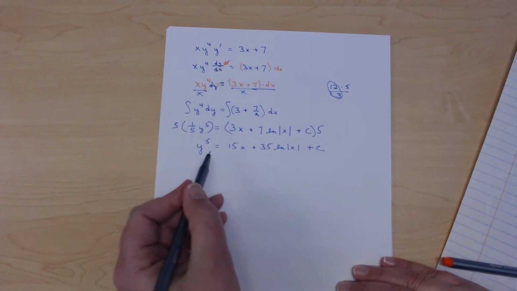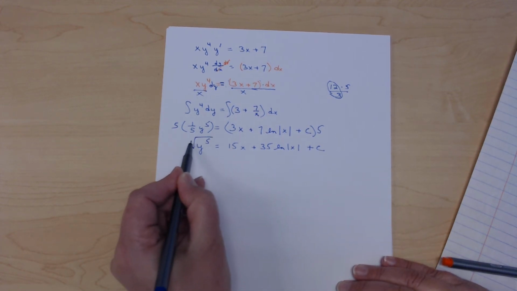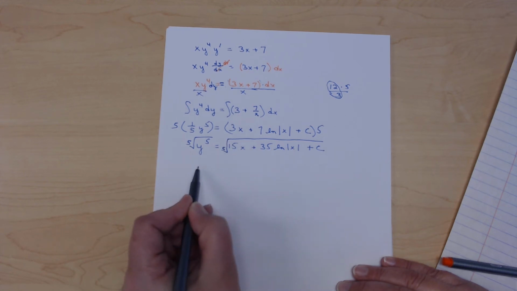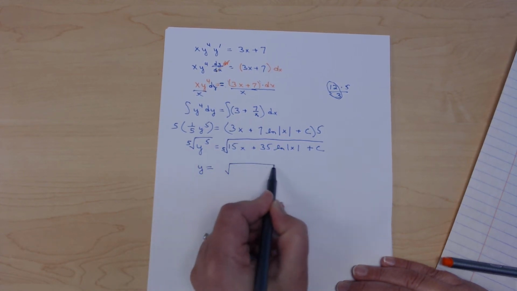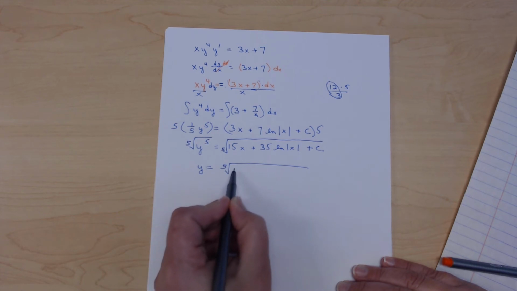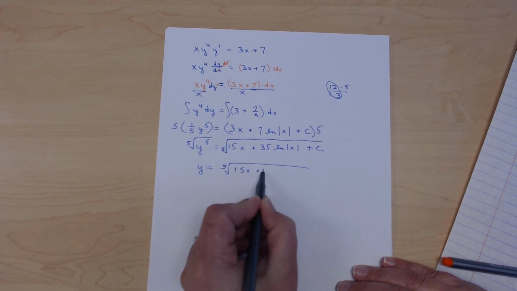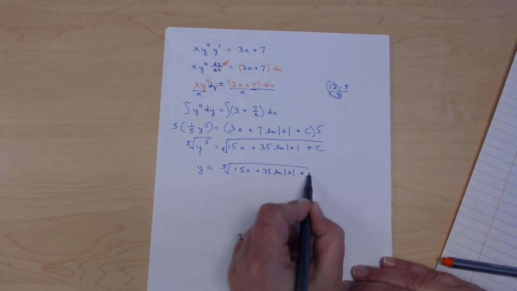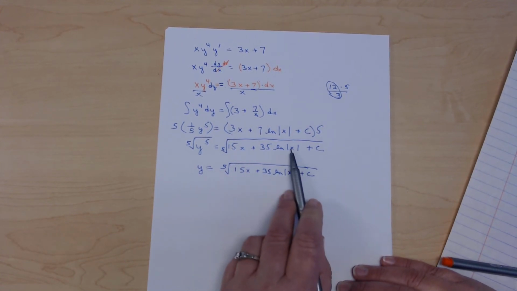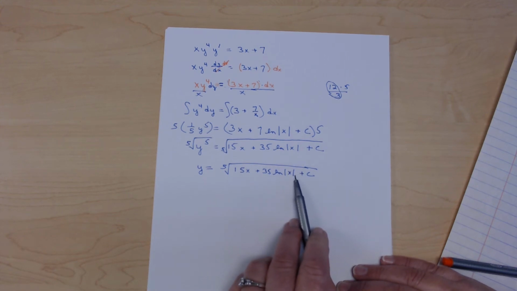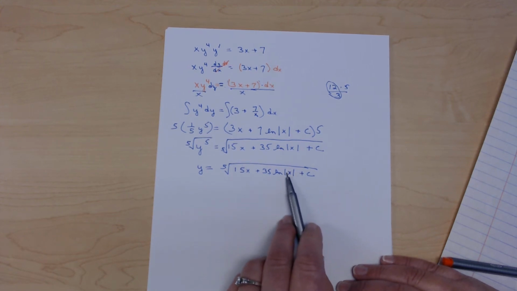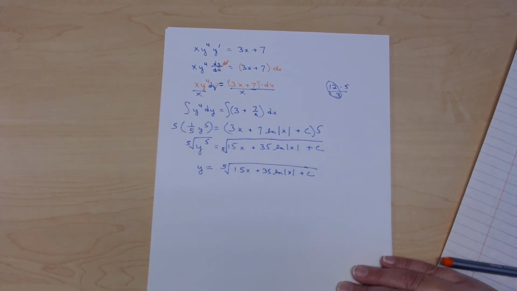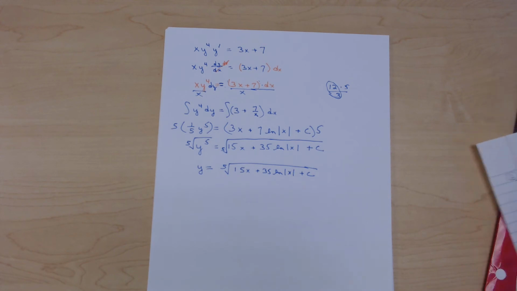To get y by itself, take the fifth root. So y equals, and it's just this messy thing, the fifth root of 15x plus 35 ln absolute value of x plus c. Remember, if we don't know for sure that this is positive, then we need to put those absolute values. If we knew for sure, like if it was x squared, then we wouldn't need the absolute values. Good. We're cruising, guys.